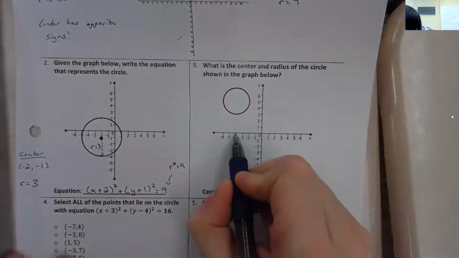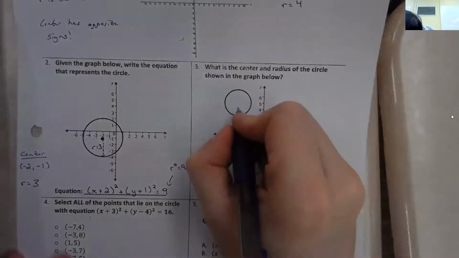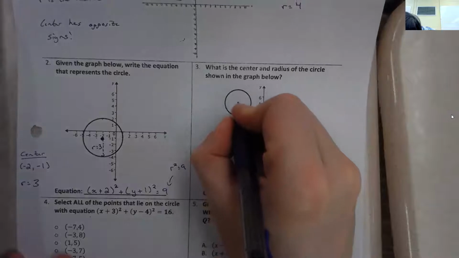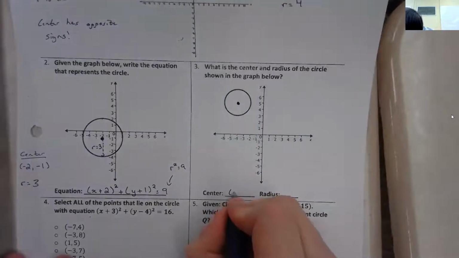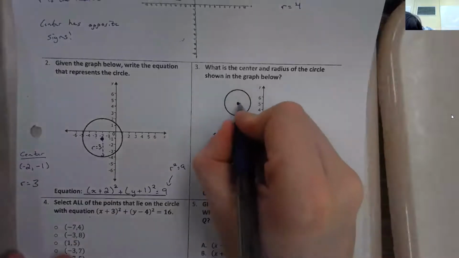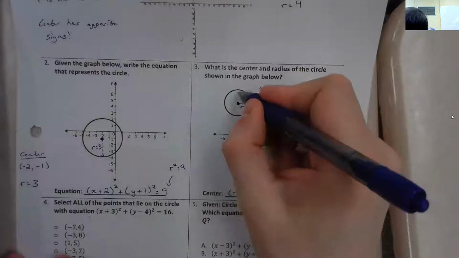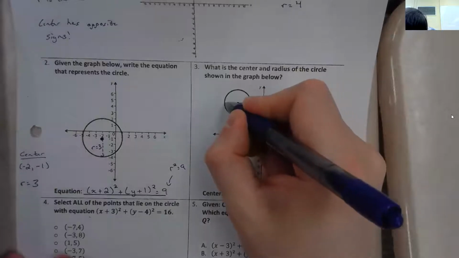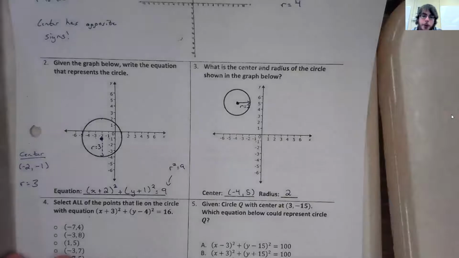Now we can sort of tell that our center would be at -4, 5, about right there. So our center is at -4, 5. And our radius is 1, 2 spots. And we need to make sure: 1, 2, 1, 2, and 1, 2. So our radius is 2.